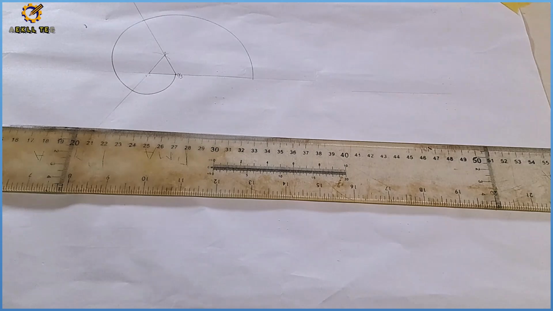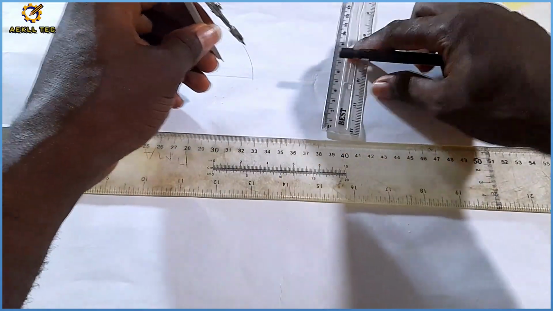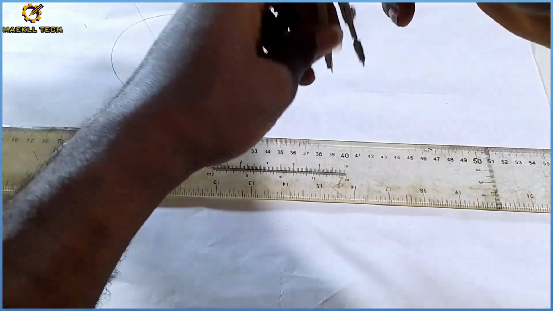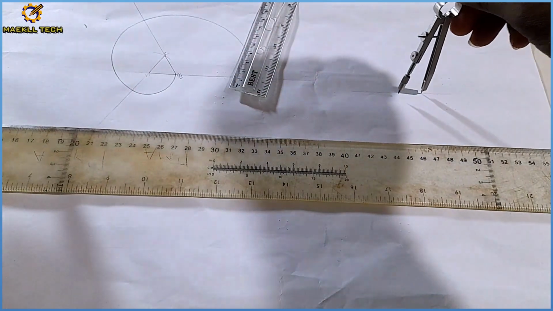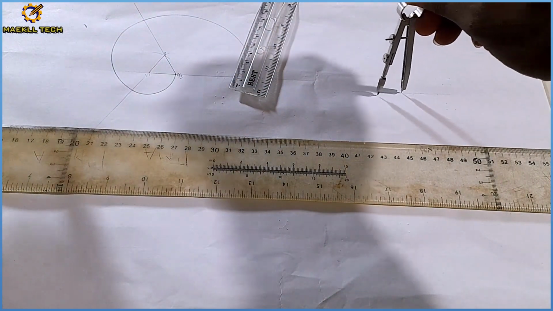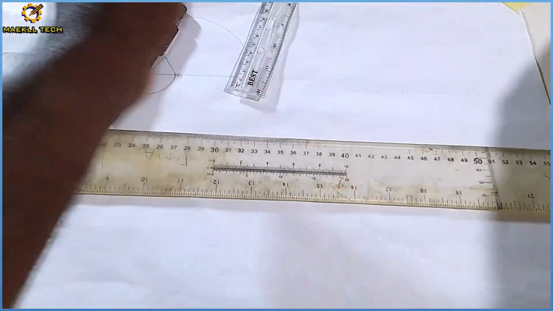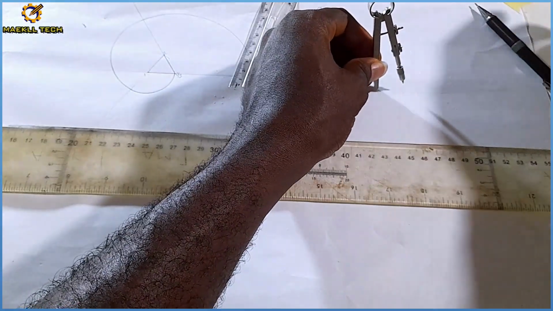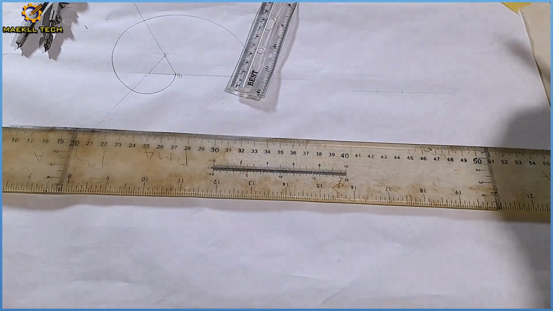Right here I draw a horizontal line faintly. With 20 on my compass, I sit somewhere here and mark a spot here. Then coming back here, I mark again. So I have my first and second spot. Now I'm going to pick my set square.